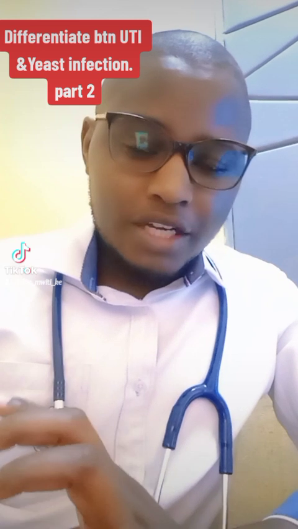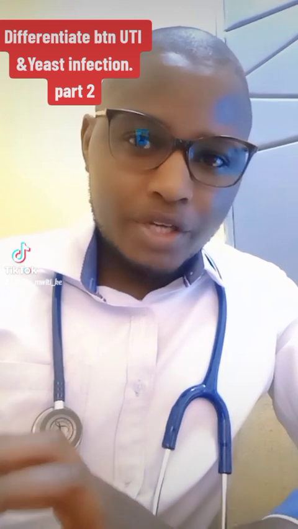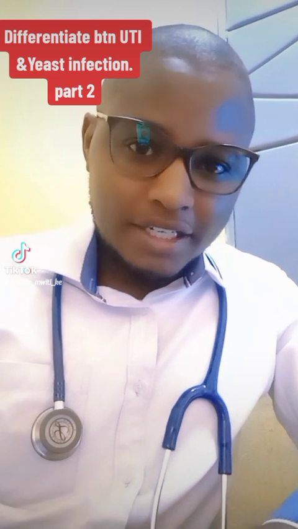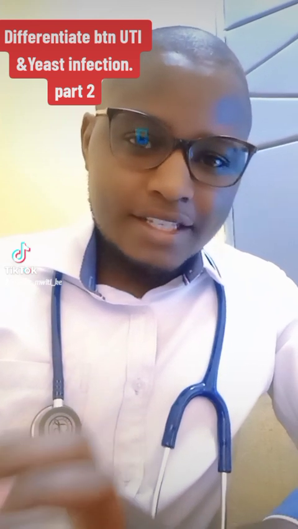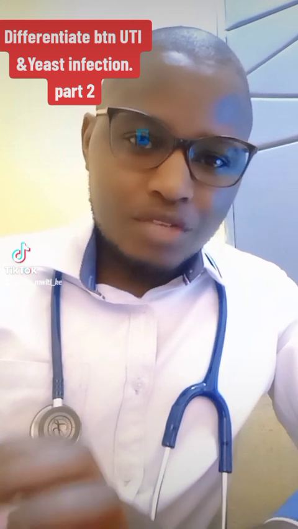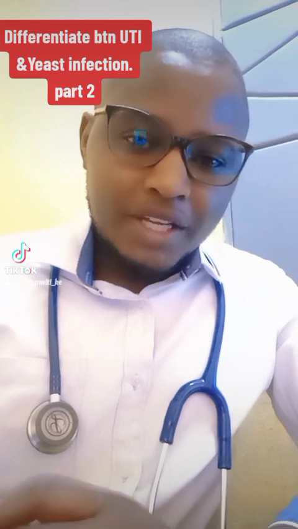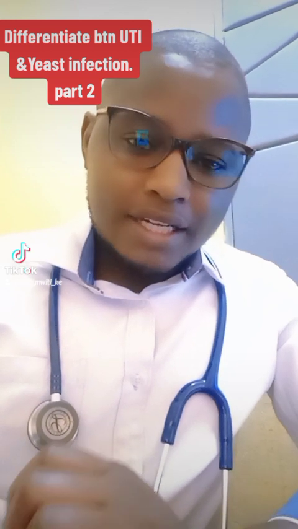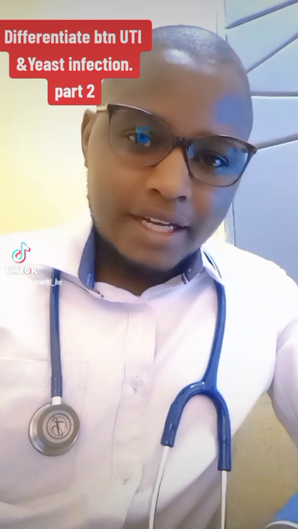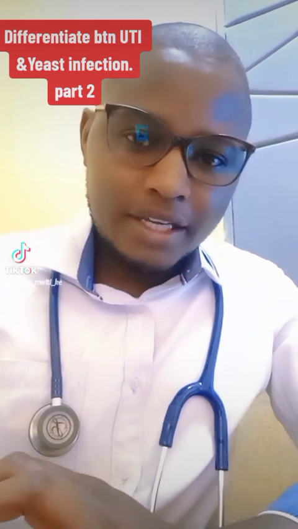When we talk of urethritis, this is when you have burning when you are urinating. That is the main differentiating factor. When we talk of cystitis, this is where you have incomplete emptying of the bladder. You have a persistent urge to urinate and keep on urinating several times. Another differentiating factor, especially when we check under the microscope, is that you see blood under the microscope. That is when it is affecting the bladder.